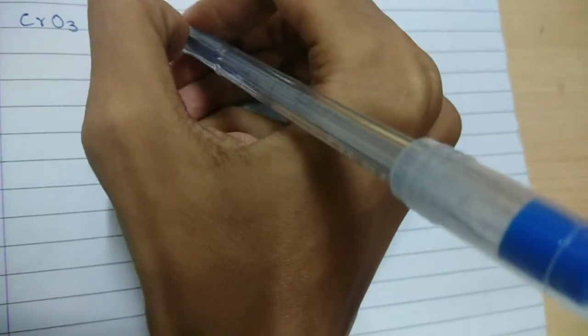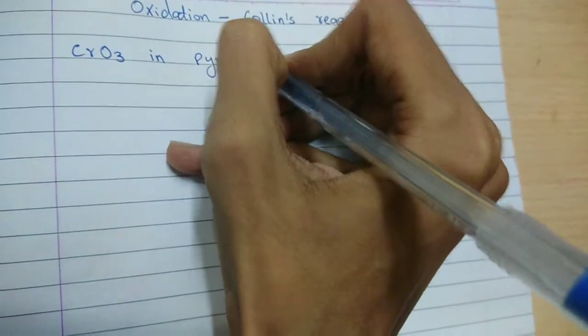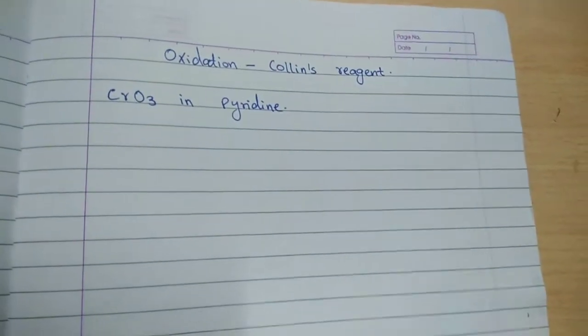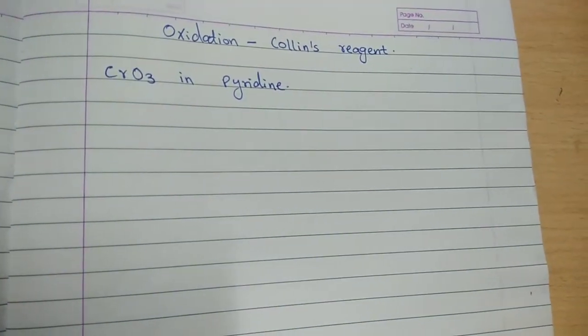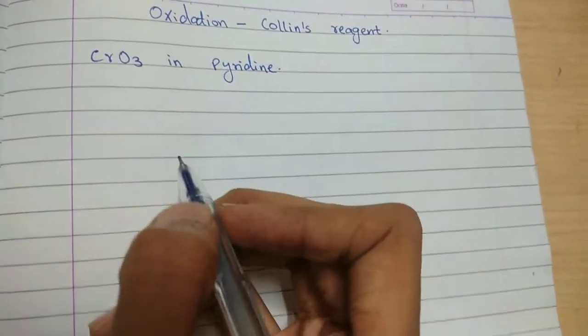Collin's reagent is nothing but chromium trioxide and pyridine. That means you have to take chromium trioxide and add pyridine to it, and you get the product which is nothing but Collin's reagent. So let us see the reaction of the same.